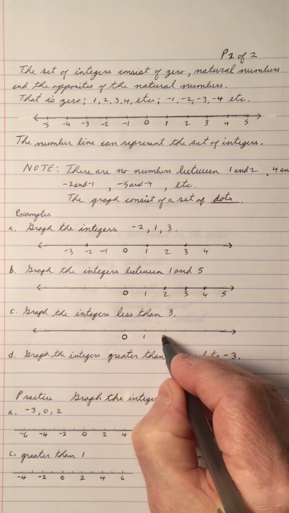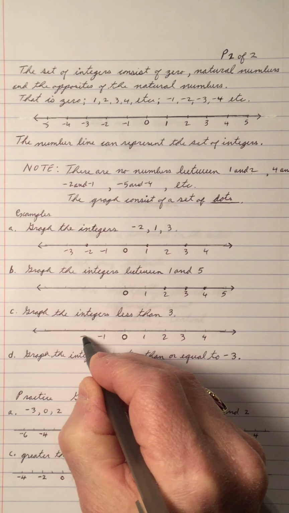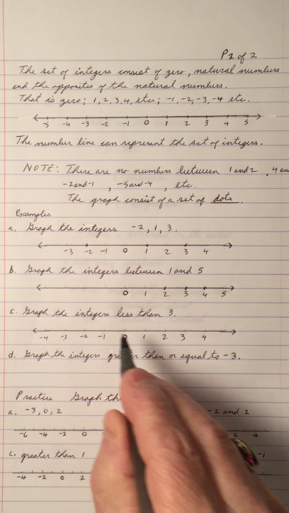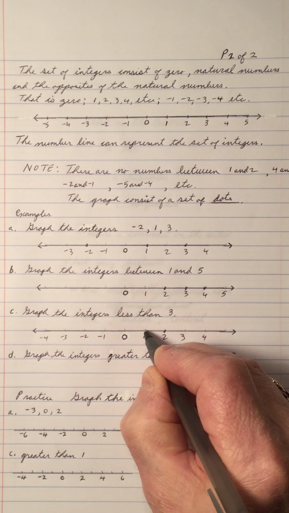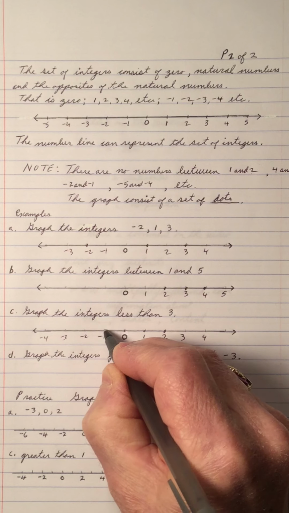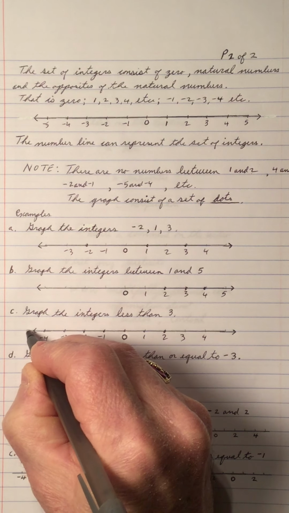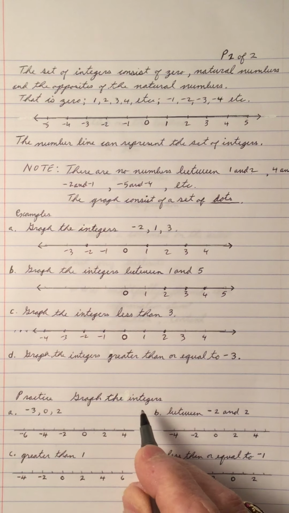Graph the integers less than 3. So if that's 1, 2, 3, 4, and that's -1, -2, -3, -4. If you graph the integers less than 3, you're not including 3, you're saying less than. So that's 2, 1, 0, -1, -2, -3, -4. And you can put 3 dots to indicate that it's going on and on.